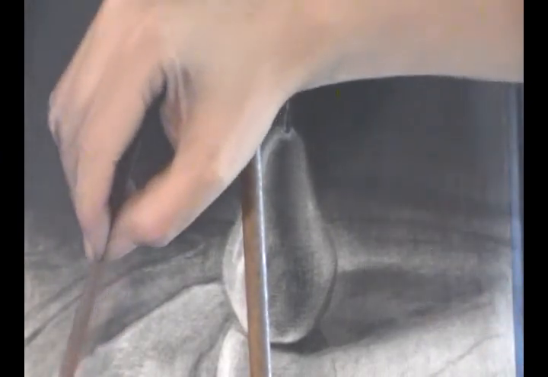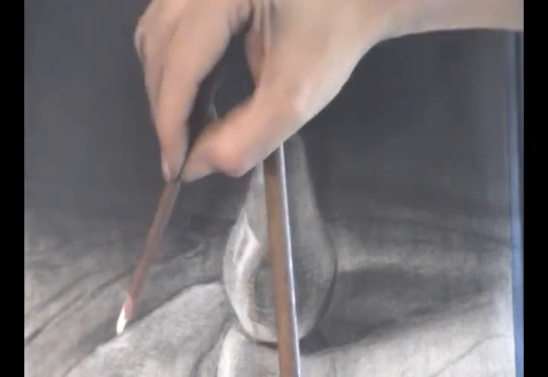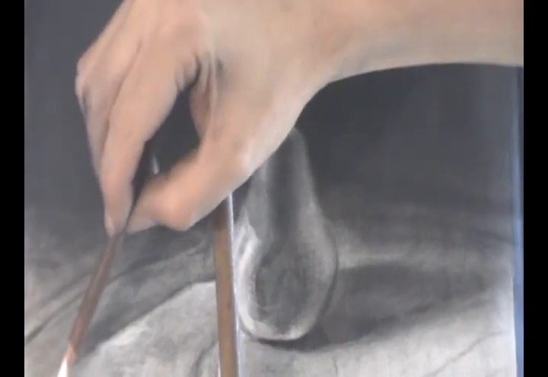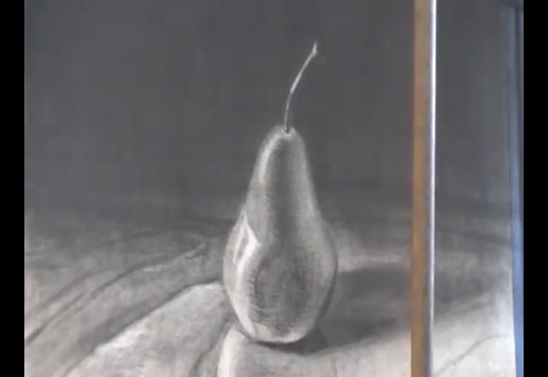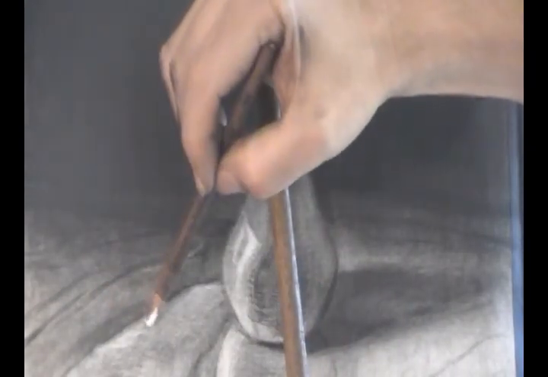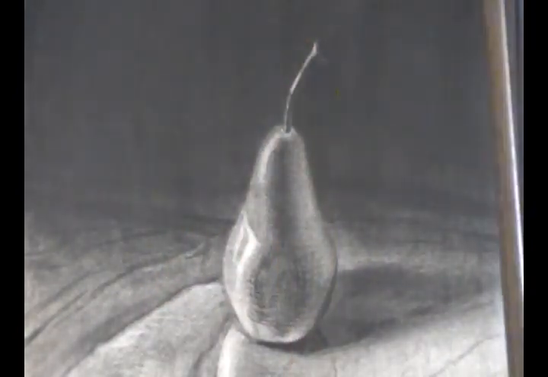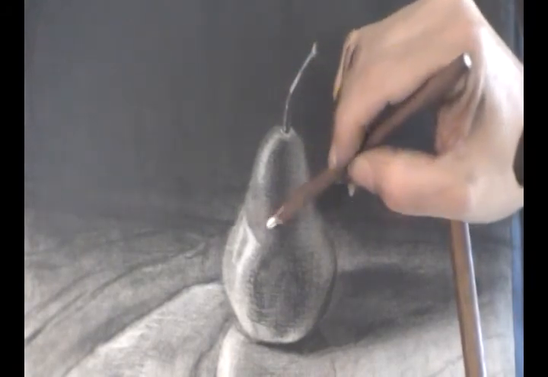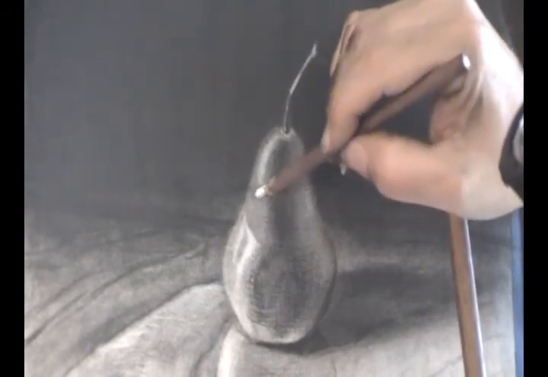See, I already have lit up areas. I already have lightened areas from the eraser. I'm enhancing it with the charcoal pencil, like that. See, I can come in here and enhance the shape of our pear.